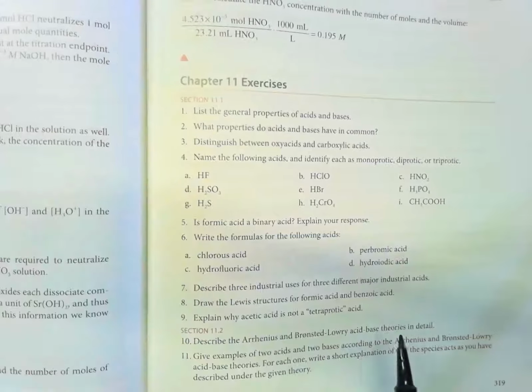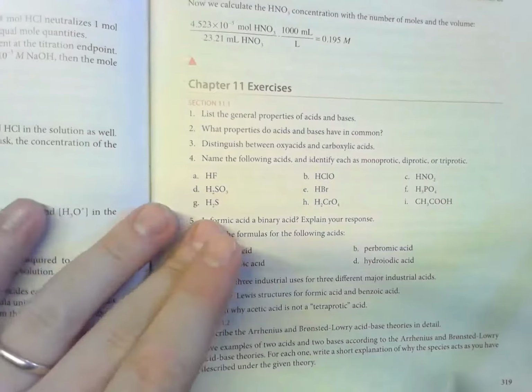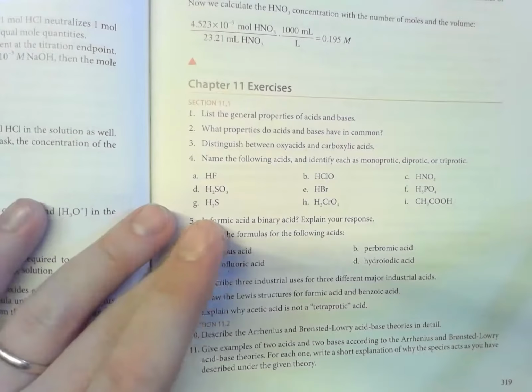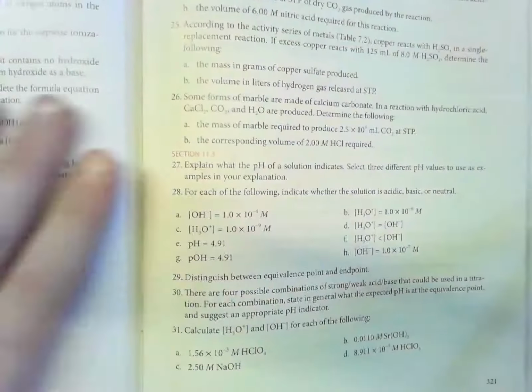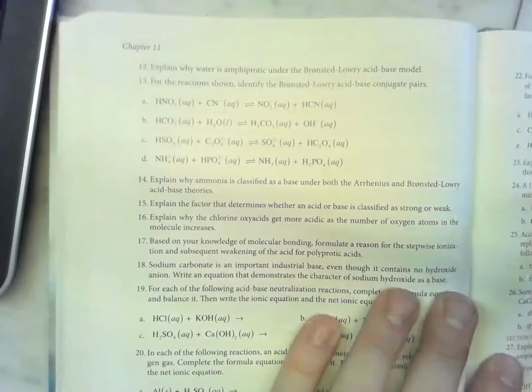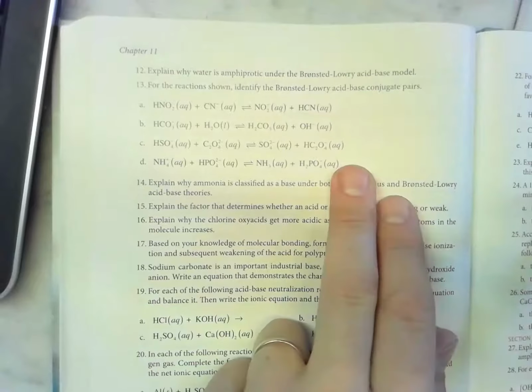You need to know the 3 different acid-base theories. You need to know them in detail, but we talked about what you needed to know on those. Okay. Number 13. You guys let me know if you need me to work through some of these. I think they're pretty straightforward.